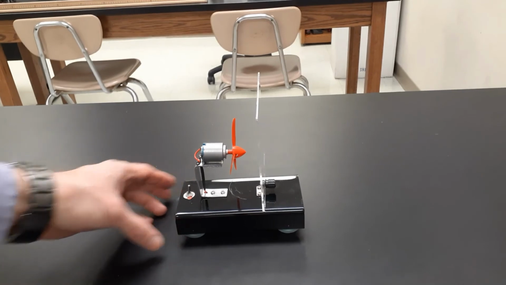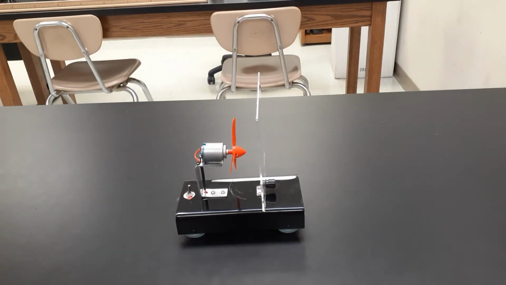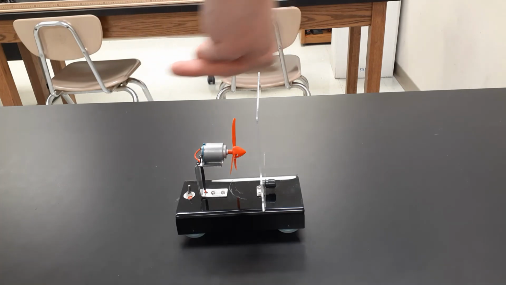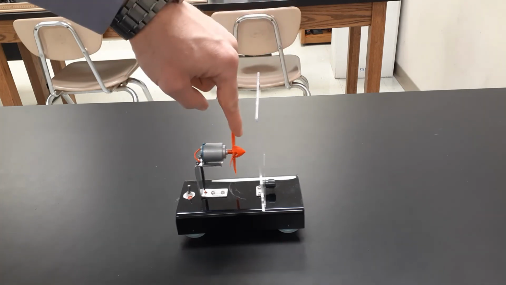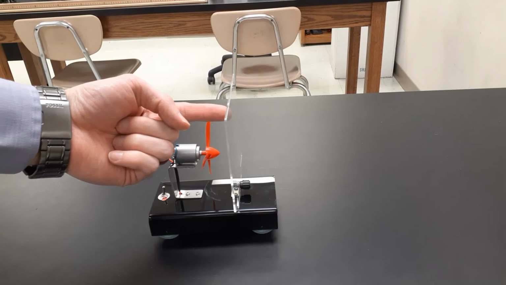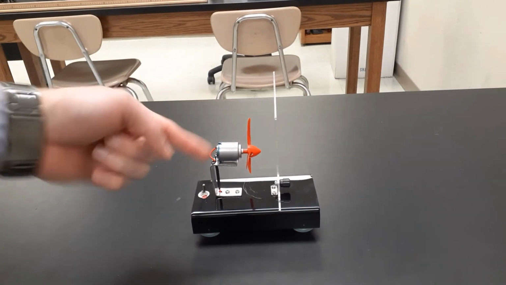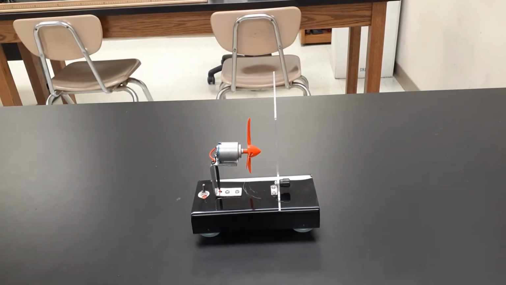But now what we've created are 2 forces that are balancing each other out. While the air is pushing back to my left on the fan, the air is also pushing to the right on this sail. And everything here is balanced. Those 2 forces are balancing each other out, and so the net force on this fan car becomes 0, and it's unable to accelerate in either direction.